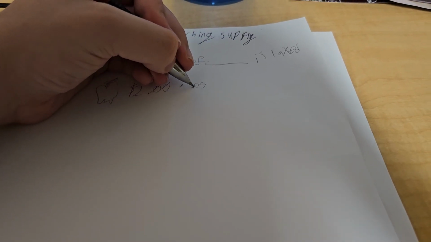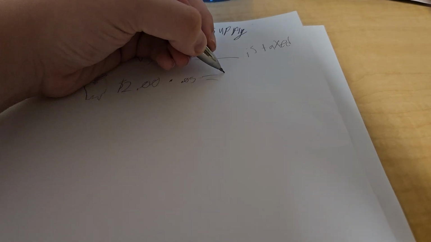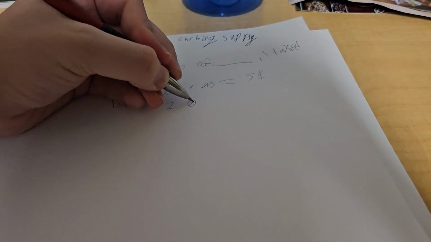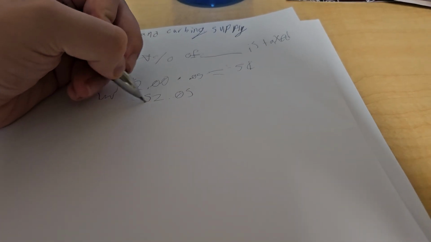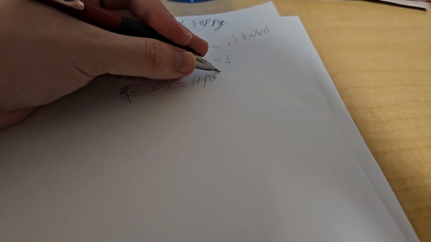So multiply by 0.05 and it comes out to 5 cents. This is then added to the total cost, and this is what you pay.